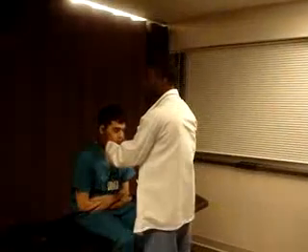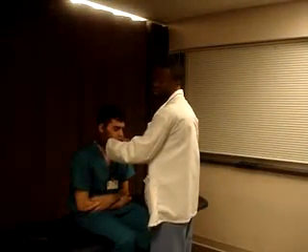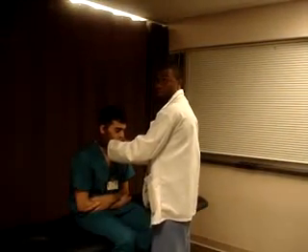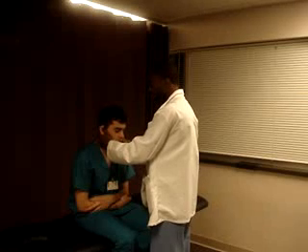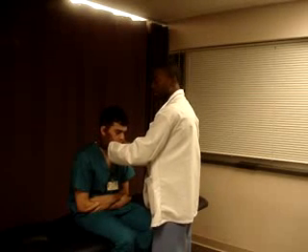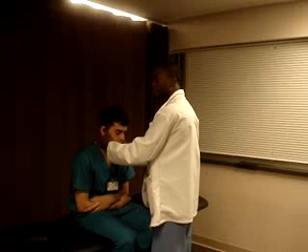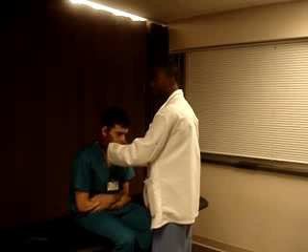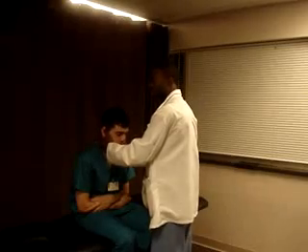So now I'm going to palpate to see if the patient has any cervical dysfunction starting from about C2 to C7. Does it hurt on the right? Okay. How about the left? Okay. How about the right? On the left? Okay. On the right? No? On the left? Good.